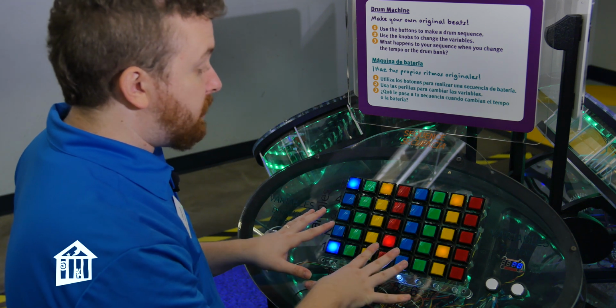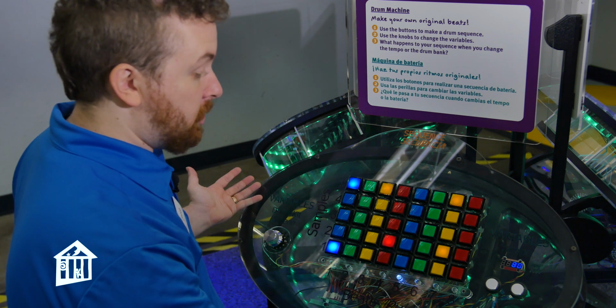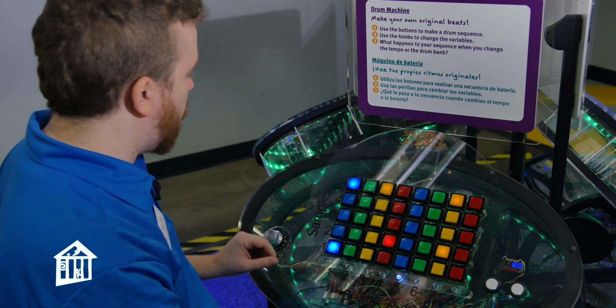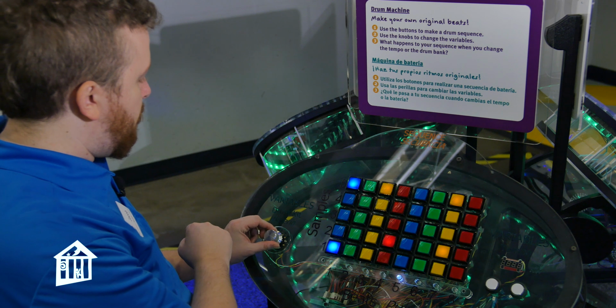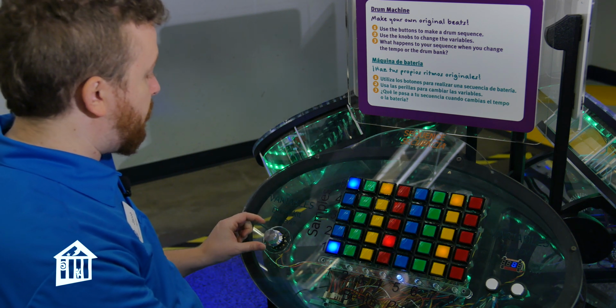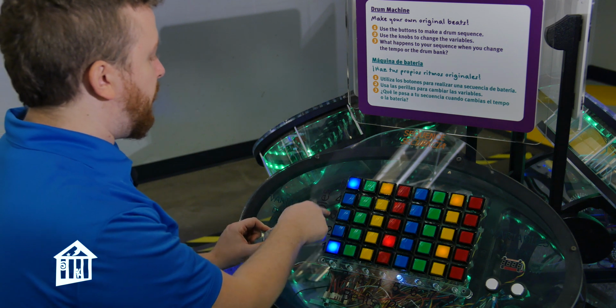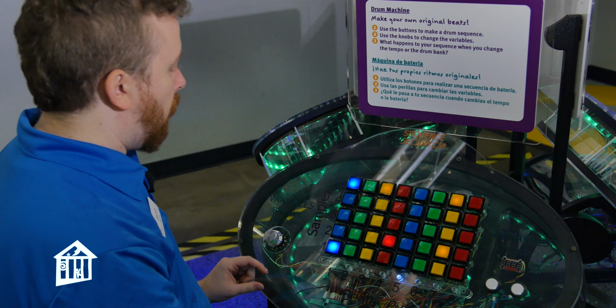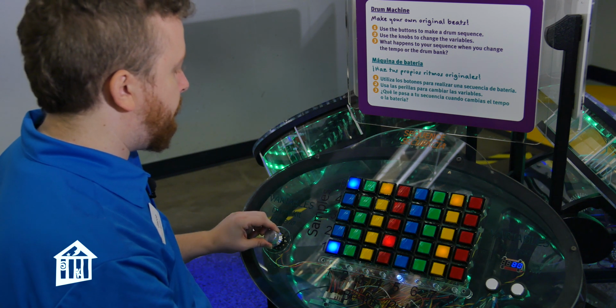Once you have your sequence, you also have some variables that you can work with, just like we had before. The first one, this knob, you'll hear it change right away. It changes what kind of drum kit you're using, so it changes what each one of these sounds is. So this is your drum kit variable.